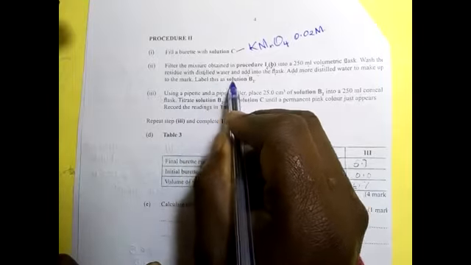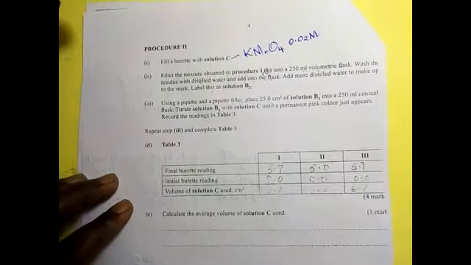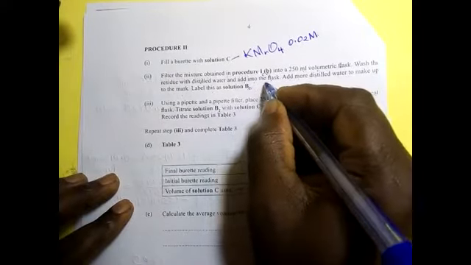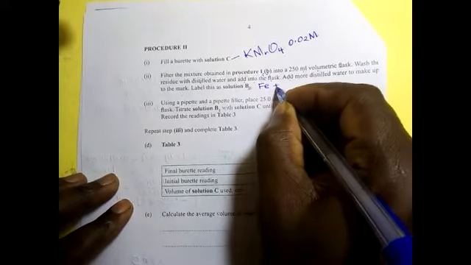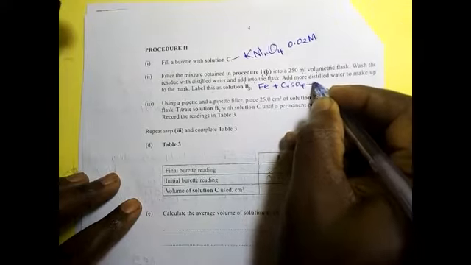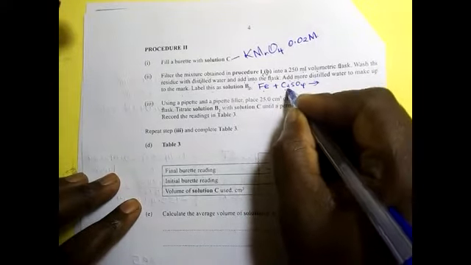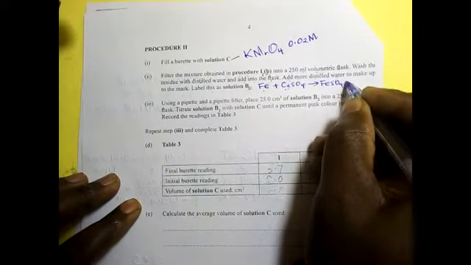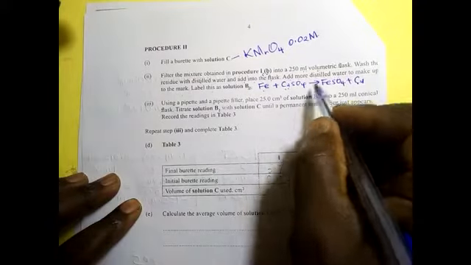Label this solution B2. So here you need to understand that B2 was iron. Iron will react with copper 2 sulfate, whereby iron is more reactive than copper, therefore it will displace copper to form iron 2 sulfate plus copper. Copper will be displaced.